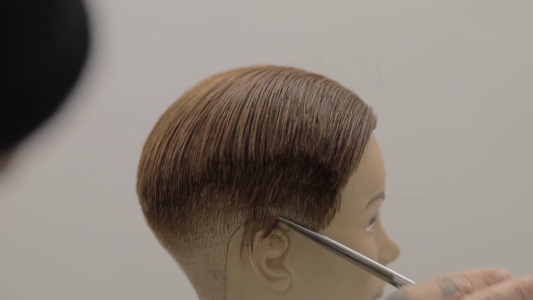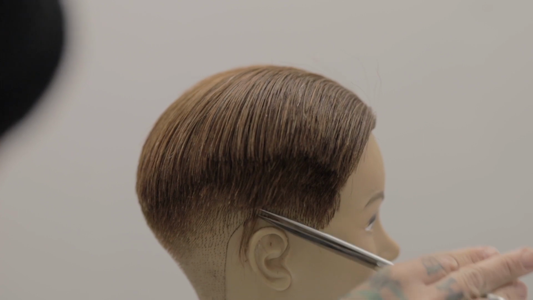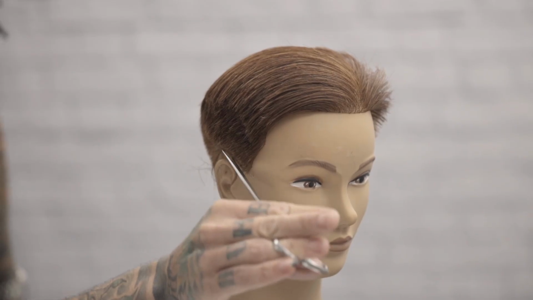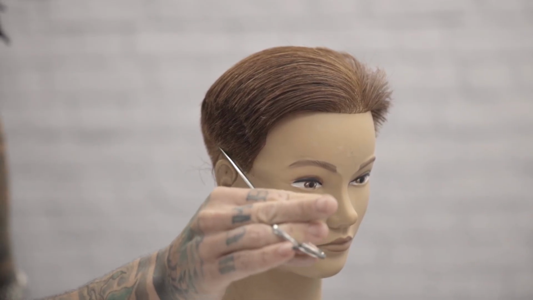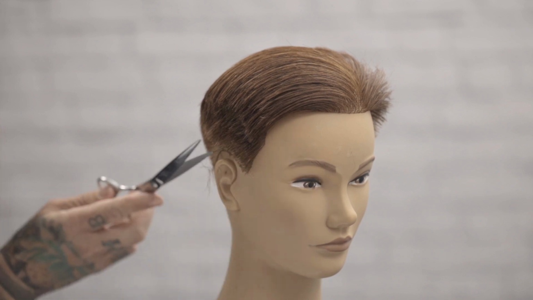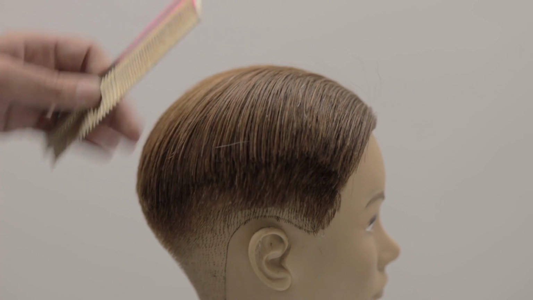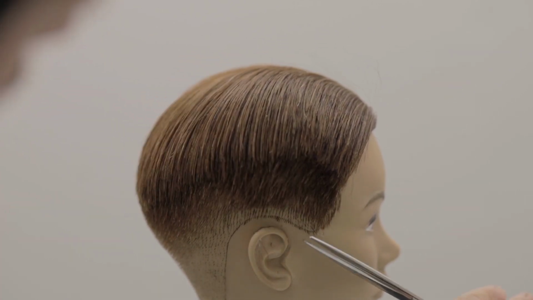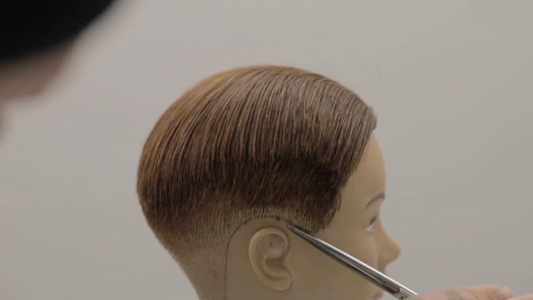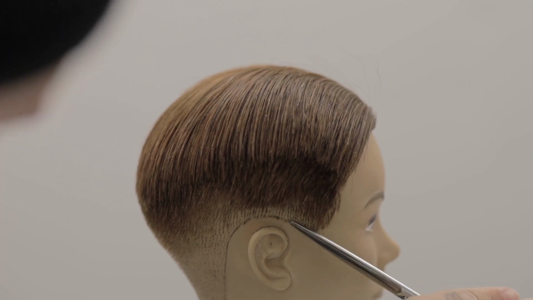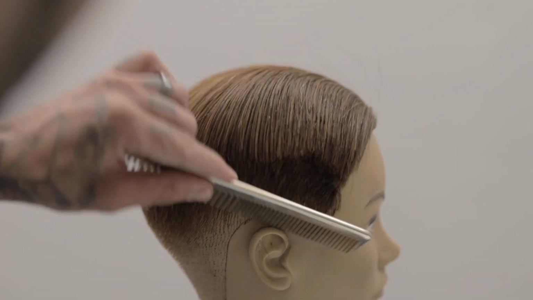So this part absolutely takes longer than just jamming a clipper in there. But in the rest of this fade, you'll see where this actually makes up a lot of time. Because much like the clipper over comb fade or fading top down, we're not going to be putting in guides and taking out guides. I did put in that one first guide, but that's going to be the only one. And everything else I do is going to be kind of blended as it goes.